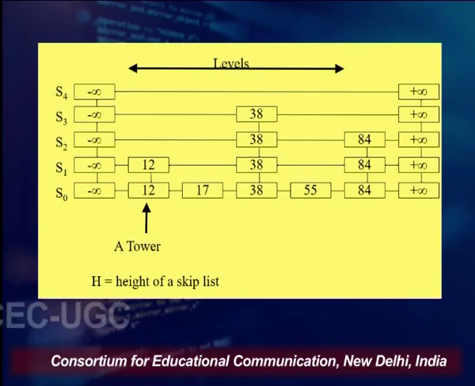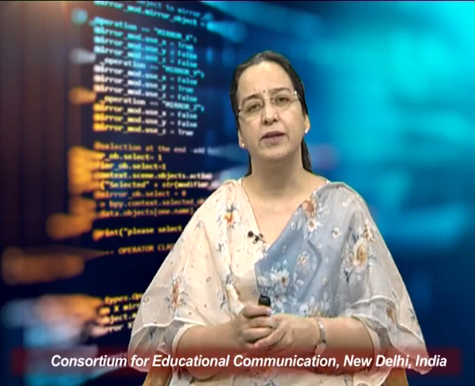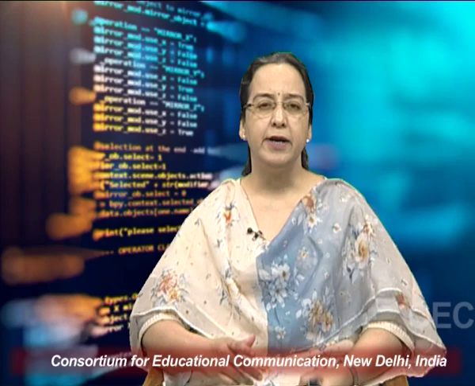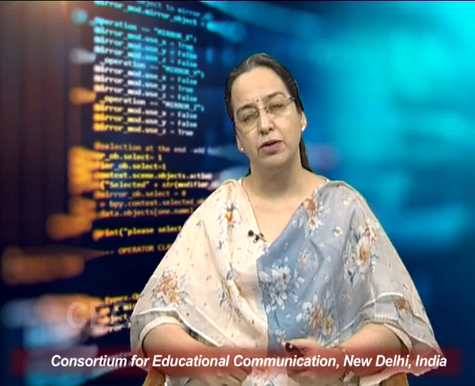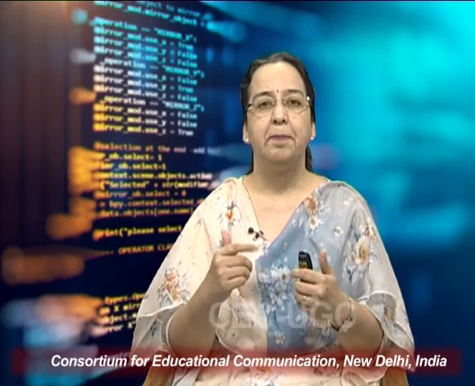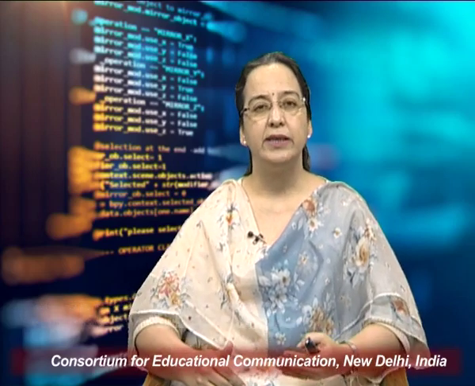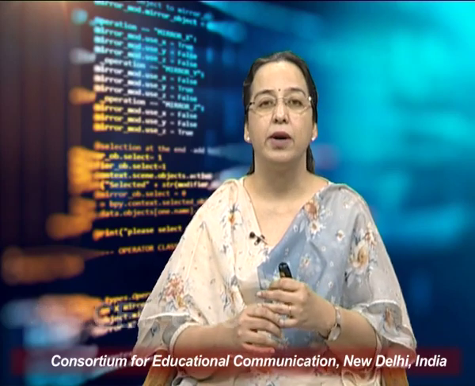In this way we can visualize the skip list structure. A different version of the skip list is the perfect skip list. Now, what is a perfect skip list? A skip list says that the keys will be in sorted order, and so in the perfect skip list the keys are in sorted order. The number of levels will be fixed, which is order log n levels.